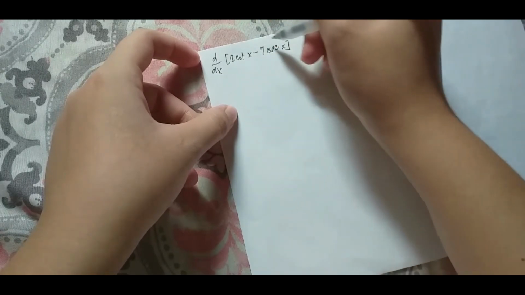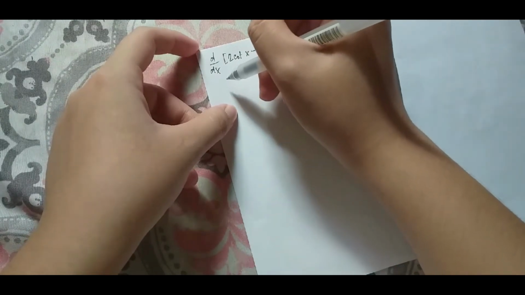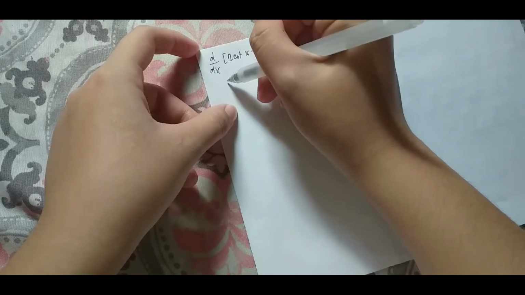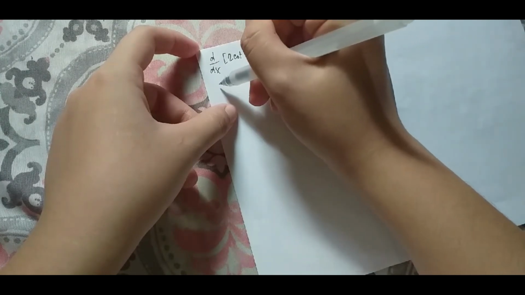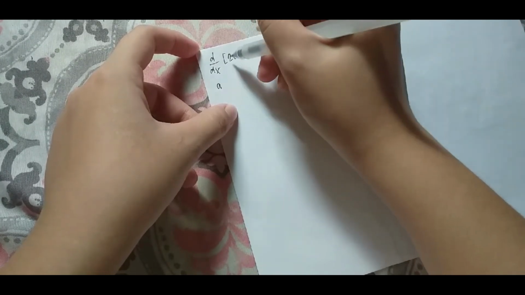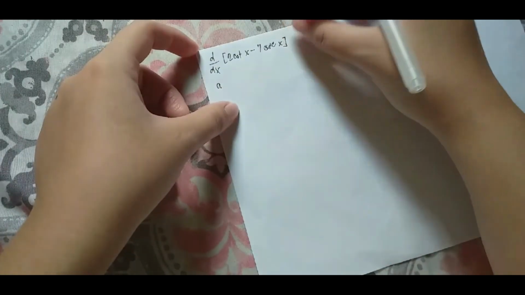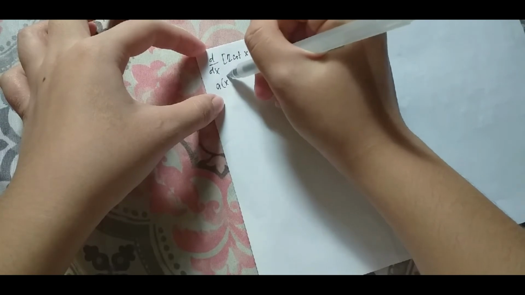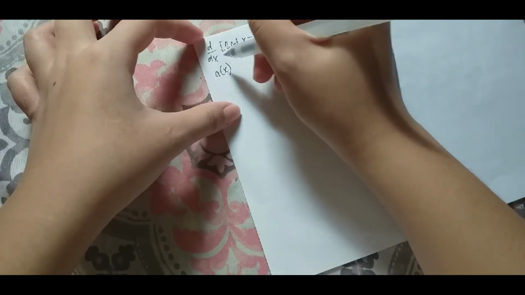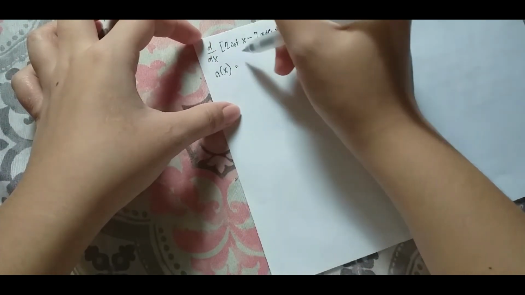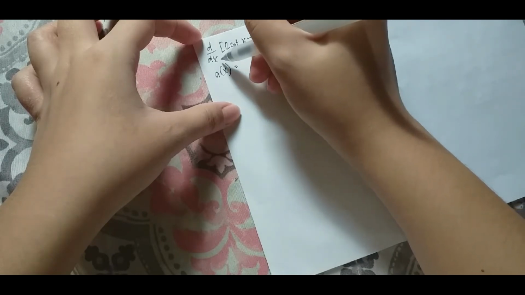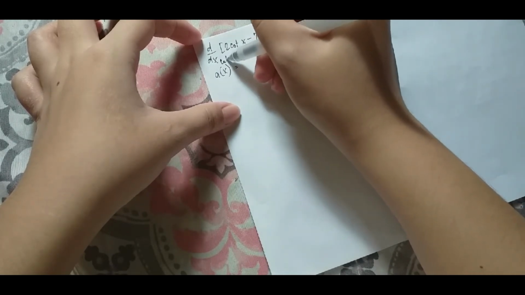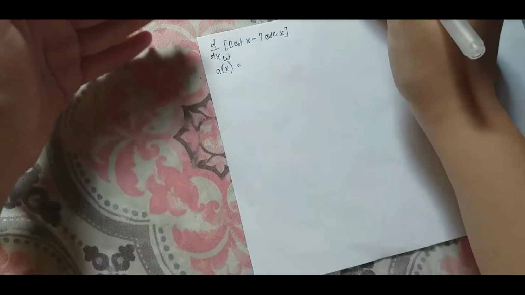We're going to distribute this one first. Let's say the whole formula is a of x, so let's put let a of x be 2 cotangent x minus 7 cosecant x.